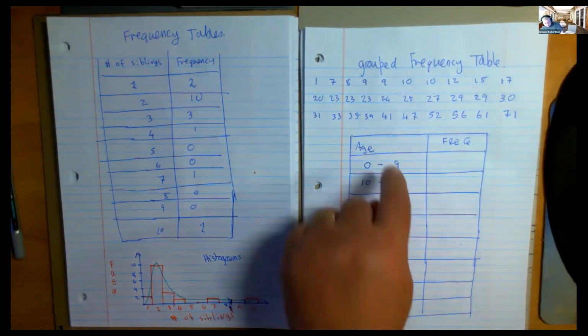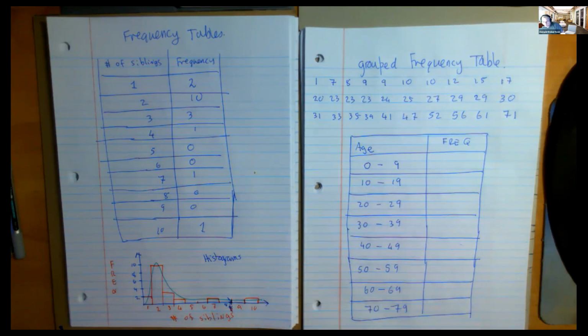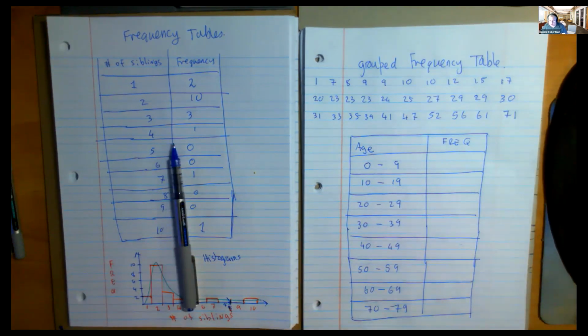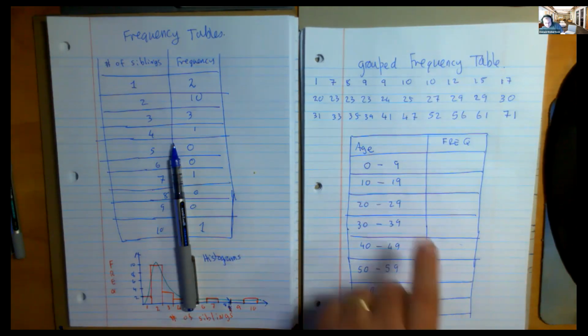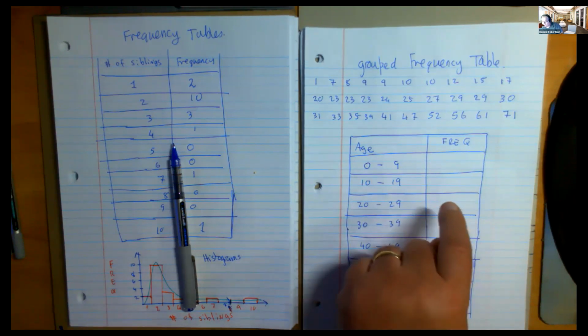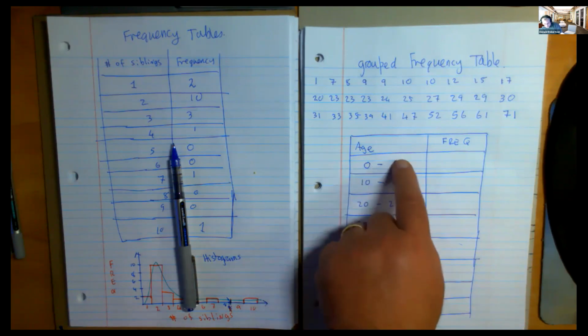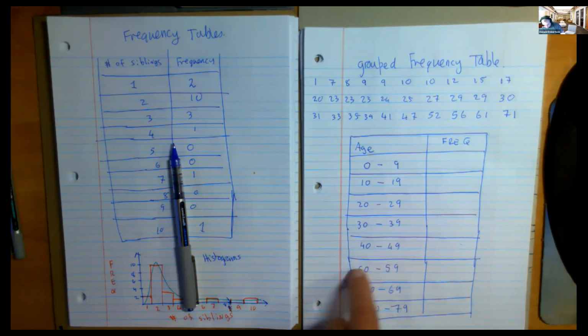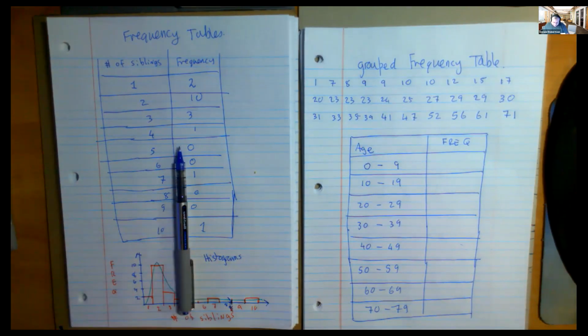Now, a couple of things about these groups. One of the most important things about these groups, to be fair, is that they are all the same size. I don't do 0 to 20-year-olds and 21 to 25-year-olds, right? You make them all the same size. That is a kind of standard thing that we expect you to do. Same size groups.